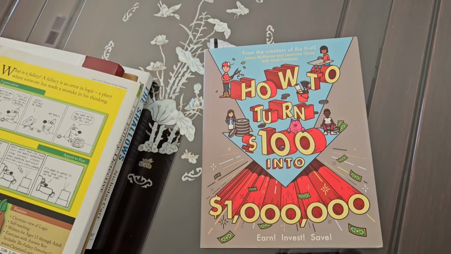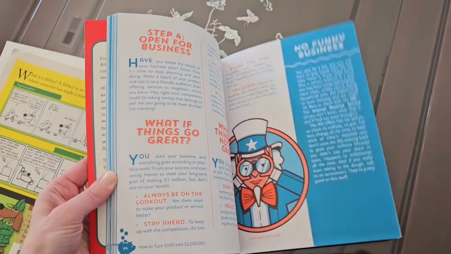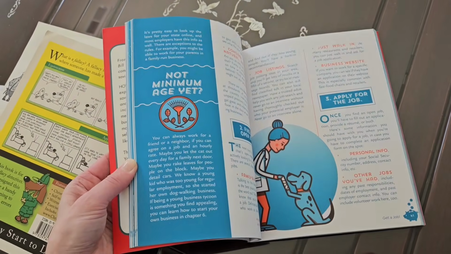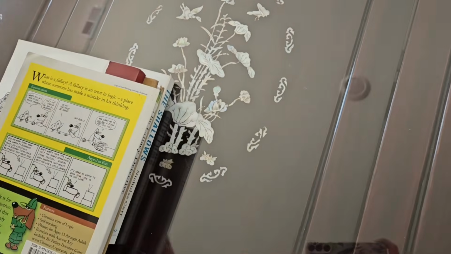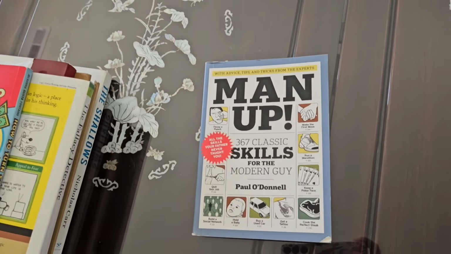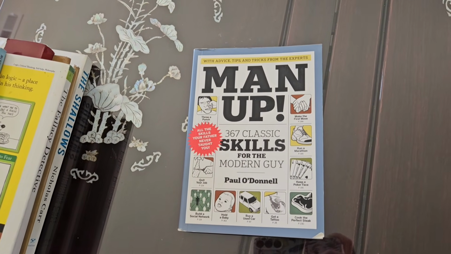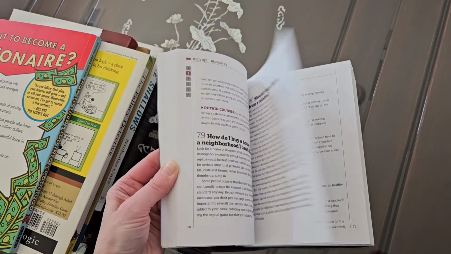How to Turn 100 into a Million. And then I have one book that I added that kind of goes along with the economics. It's this Man Up, Skills for the Modern Guy. This was not listed as part of the curriculum.